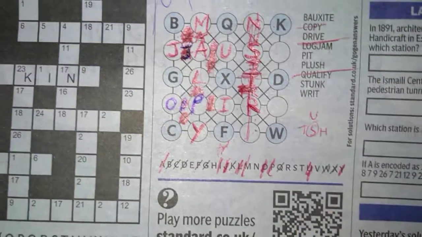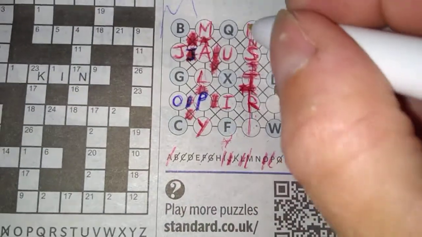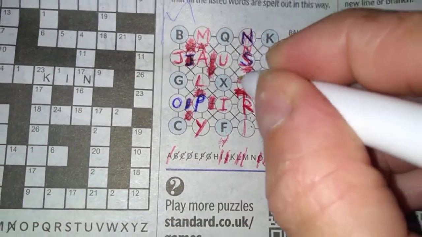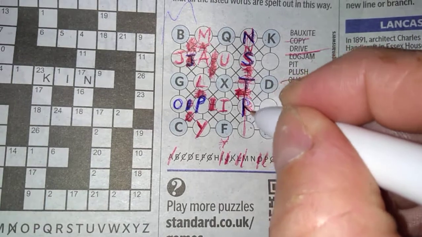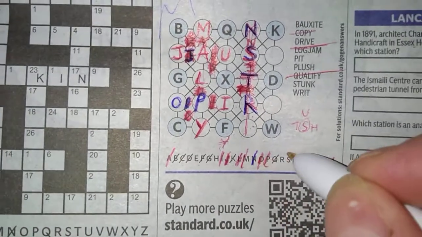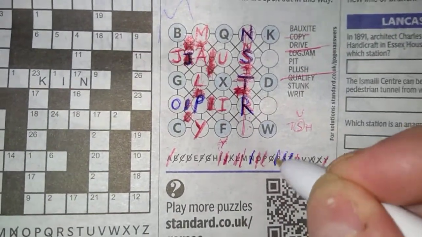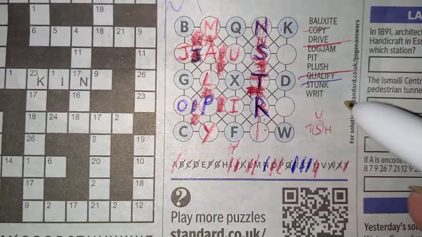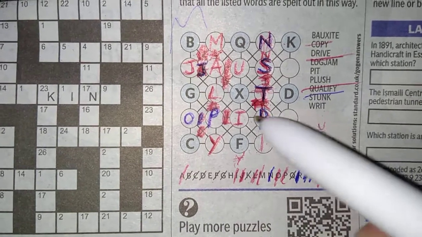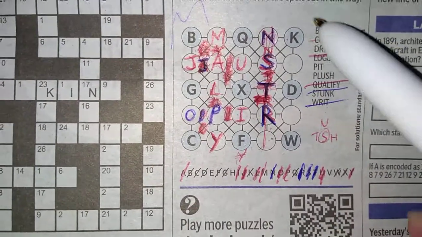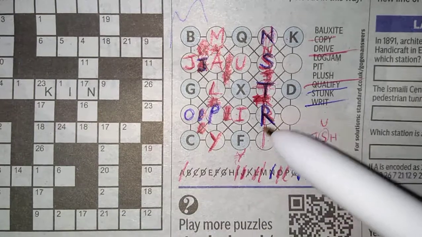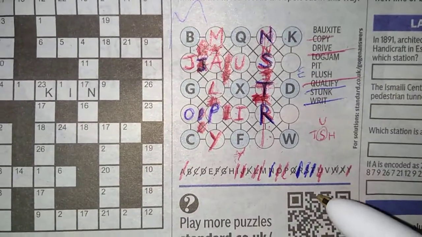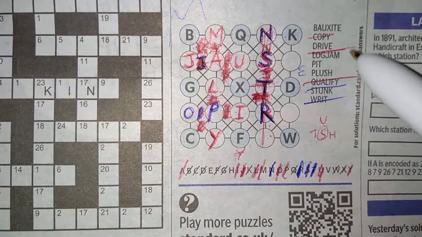So I'm going to ink them in blue, wait for the click. There we are. So we're going to ink them in blue, NSTR. Look how that row just all came together at once. NSTR. Stunk, we've got stunk. Cross it off. Writ, W-R-I-T, we got writ. Cross it off. Bauxite, B-A-U-X-I-T. One of these is going to be an E, and one's going to be something else. I haven't quite worked out what yet.